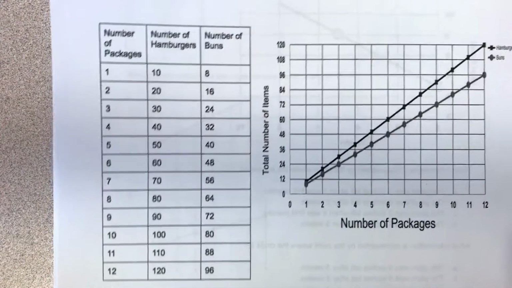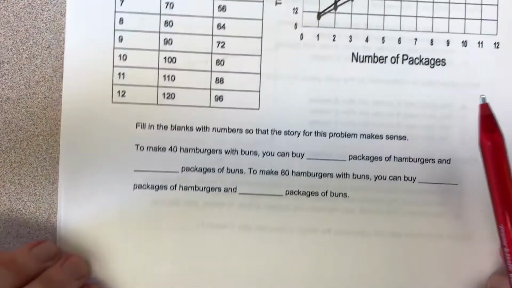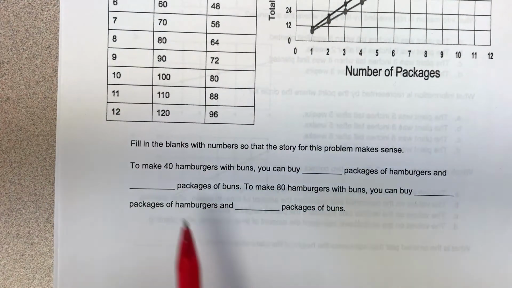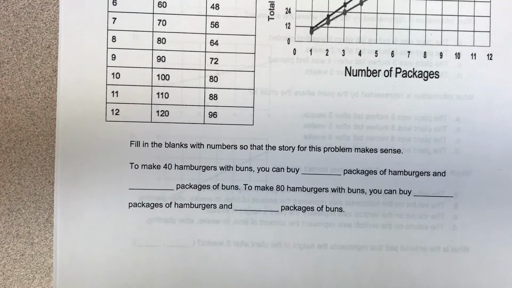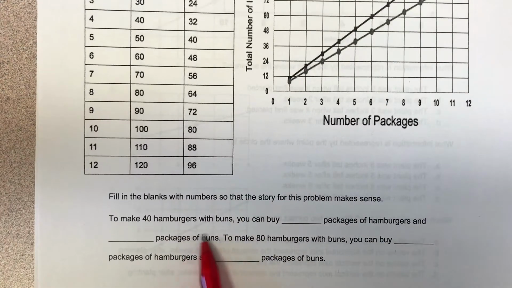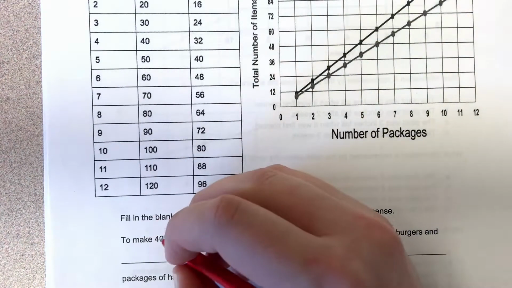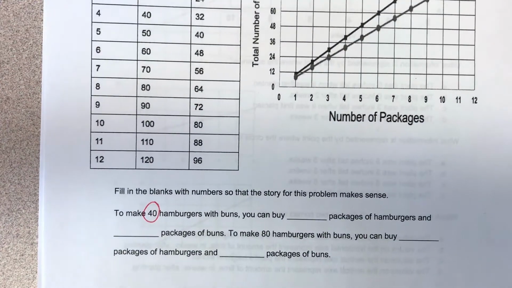Okay, so here's all the data that we have, but down below is where our questions are. It says fill in the blanks with numbers so that the story for this problem makes sense. To make 40 hamburgers with buns, you can buy blank packages of hamburgers and blank packages of buns. So we're looking to make 40.